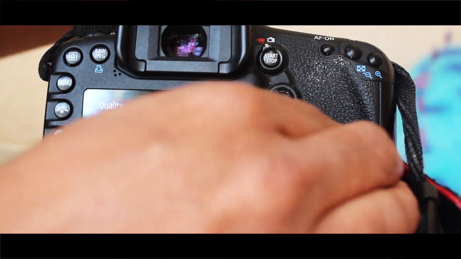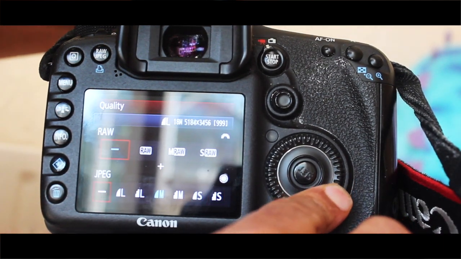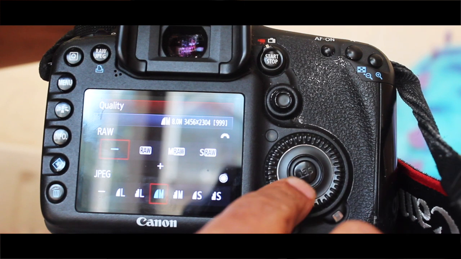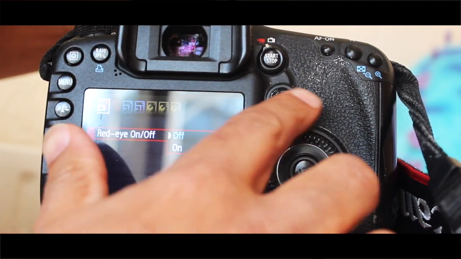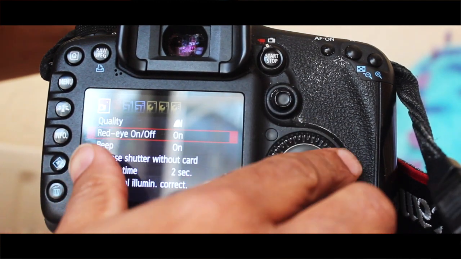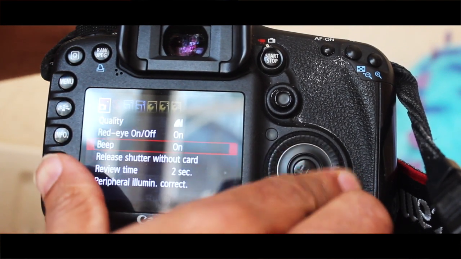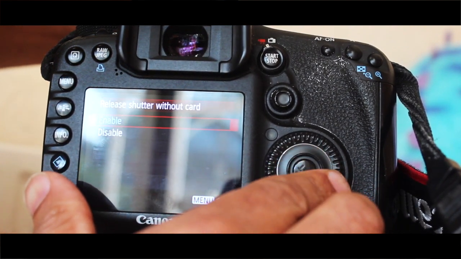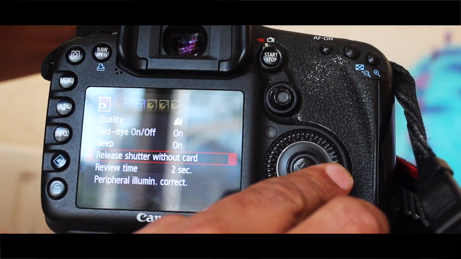You can change the file size by moving this in and out like this. If you want a medium quality film, press that and it'll go on there. Red-eye: if you want red-eye on or off, you can just select on or off. I've got it on, so I'm going to have it on. If you want a beeper, you can have a beep, so it makes a noise. Shutter release, so it goes through the shutter, which makes a shutter noise release on that one there.